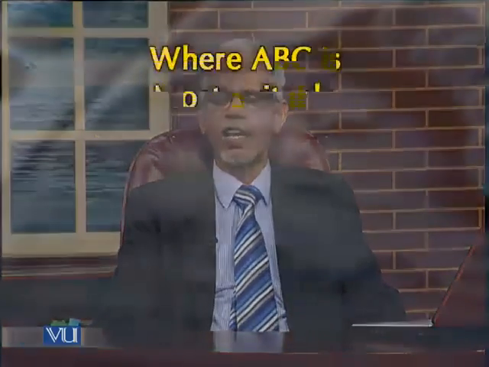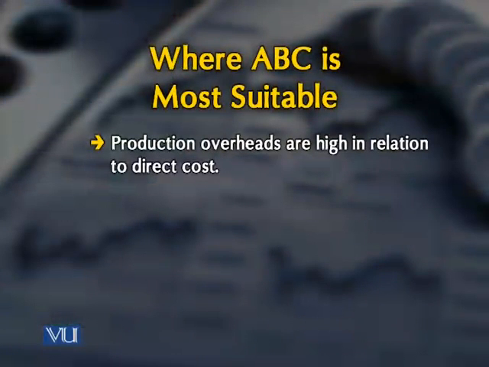What types of activities are performed in each and every organization? Let's list them down first. Now, it is not that simple, because it is slightly difficult to lay down each and every activity and then find out what cost is involved in each. Anyhow, not every organization can use ABC costing. It is suitable only where the production overhead is high in relation to the direct cost.